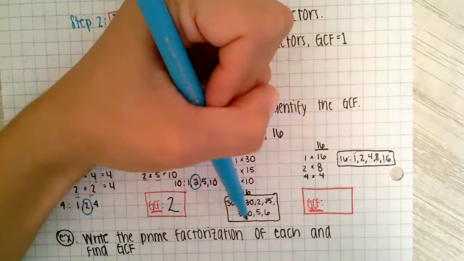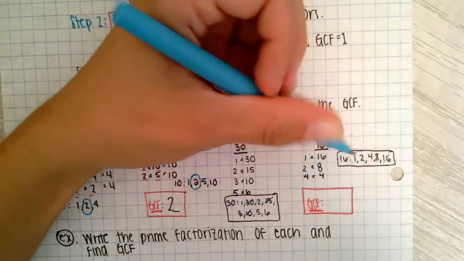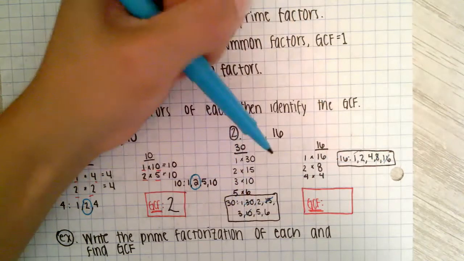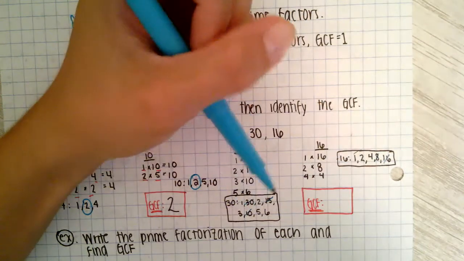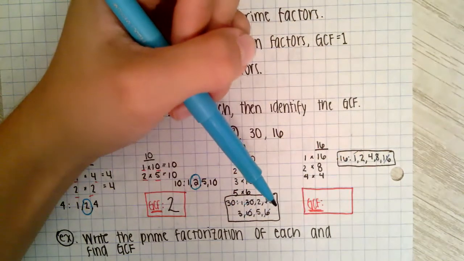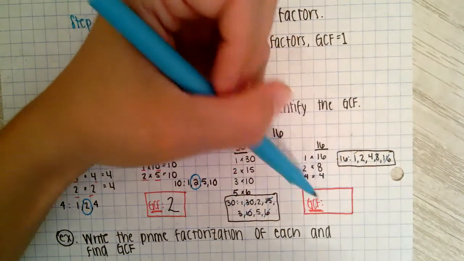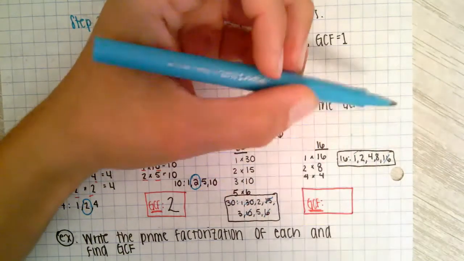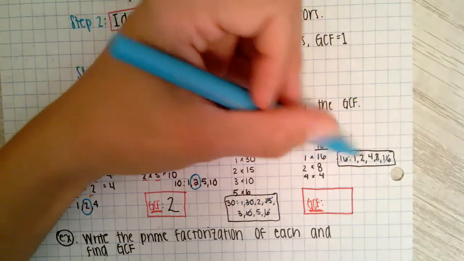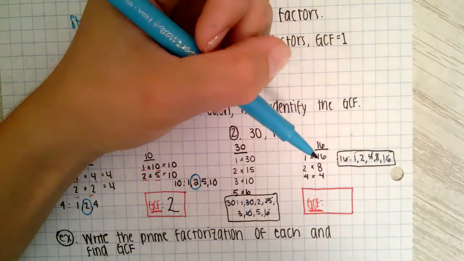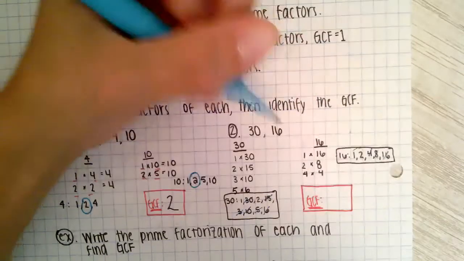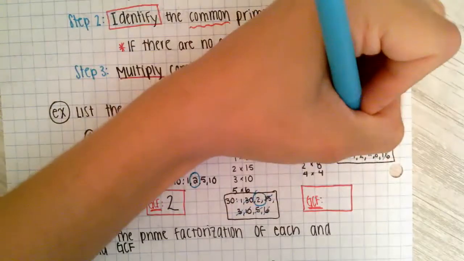No 8, no 10. I'm trying to see which number is in both of these lists. I'm not seeing a 6 over here. I'm not seeing a 4 over here. Not seeing a 5. No 3. So I guess the greatest common factor is going to be 2.